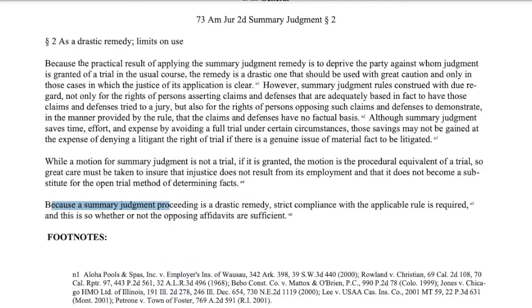Because the summary judgment proceeding is a drastic remedy, strict compliance with the applicable rule is required. And this is so whether or not the opposing affidavits are sufficient. Interesting here, this is so whether or not the opposing affidavits are sufficient.